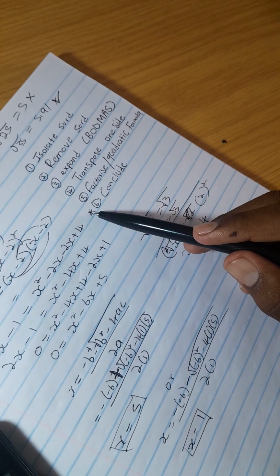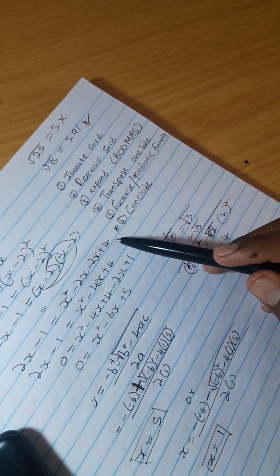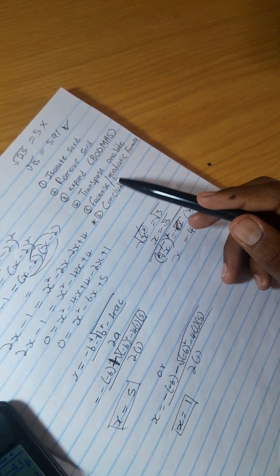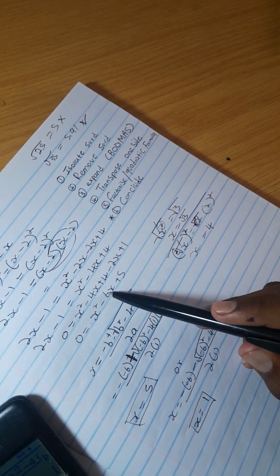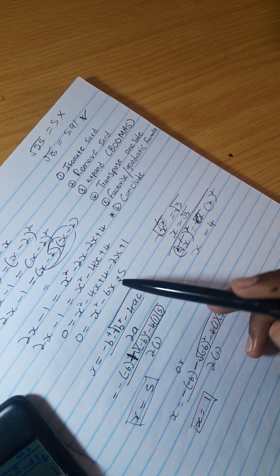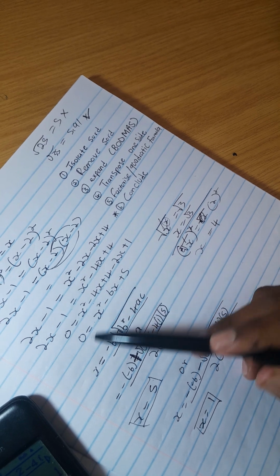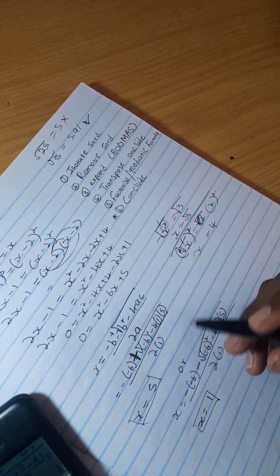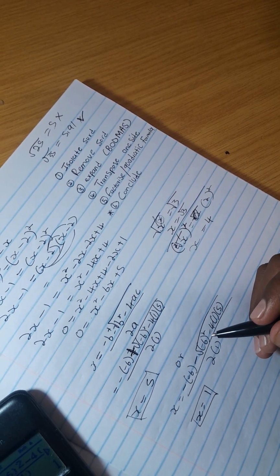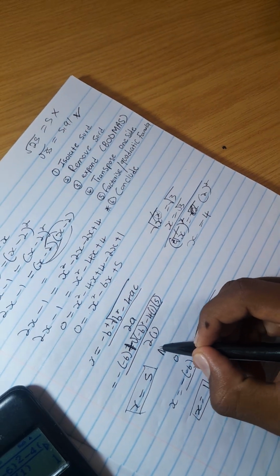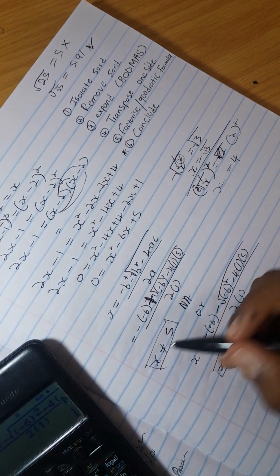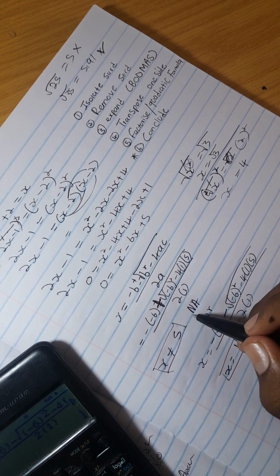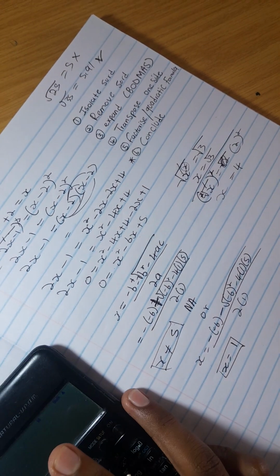Then there's this last part, you see I've highlighted it, that it's very important. What you must do is conclude. You take these x's, you put them here in your standard form, and if you get a 0, it means they're valid. If the answer you get is not 0, it means it's not valid. On the one that's not valid, you either say not applicable, or you just say not equal to. I'm just giving you guys an example.